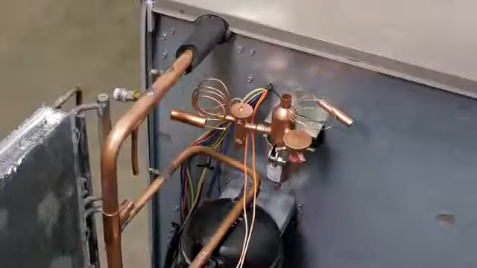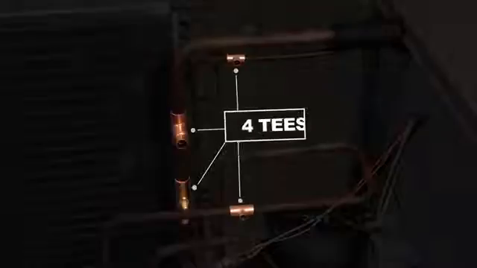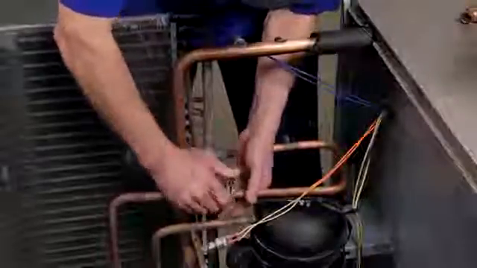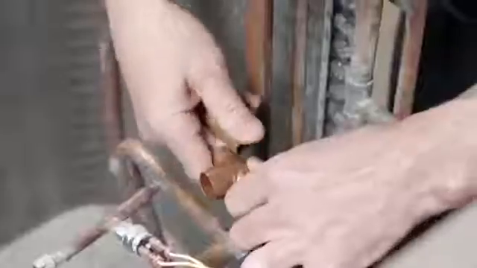Now that the system has been recovered, you can cut in the T's. You will need 4 T's for the APR control. The first T is cut into the hot gas discharge line between the outlet of the compressor and the condenser coil. The second T is cut into the liquid line between the condenser coil and the metering device.